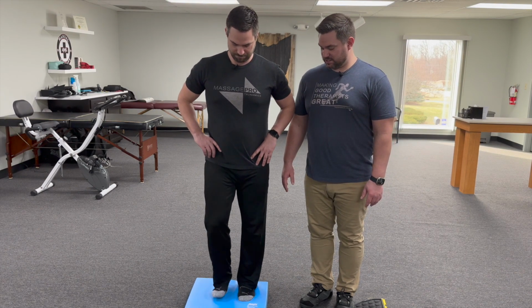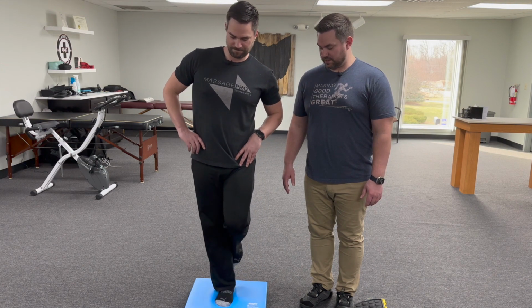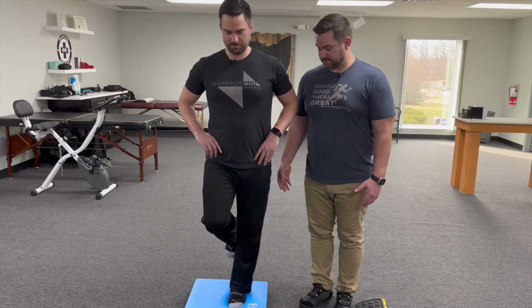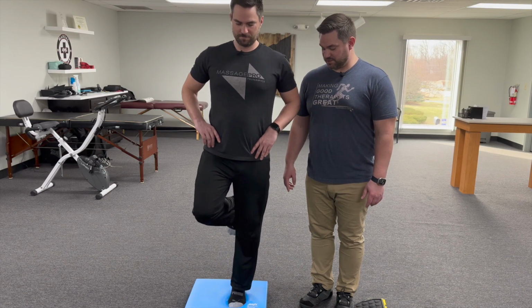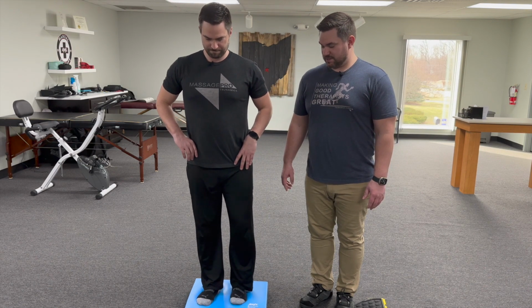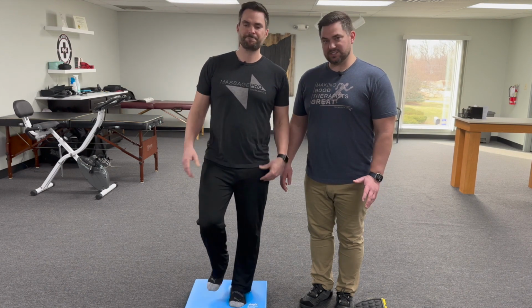And as he gets done doing some strengthening on both feet, then he can go to single leg balancing on there. And then he's progressing even further, doing a single leg heel raise. So that is some exercises we can do for that.